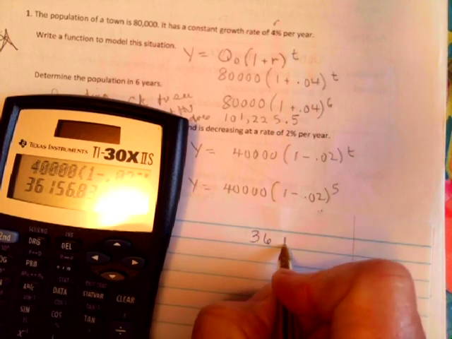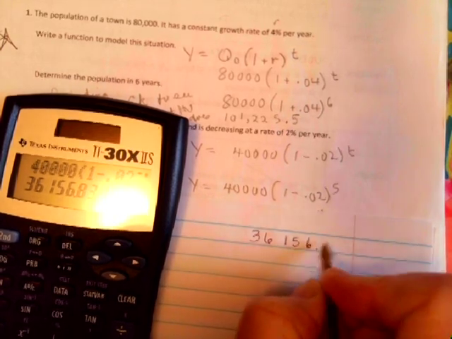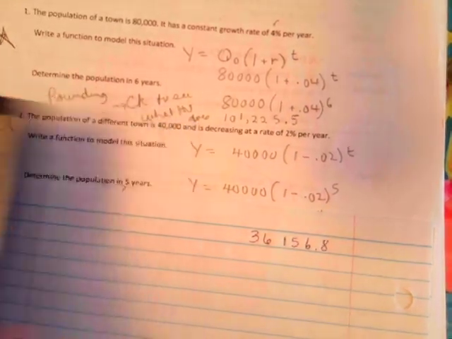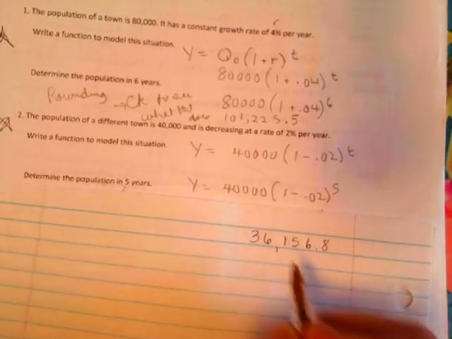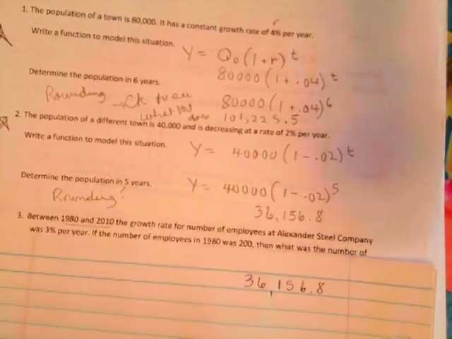The population is decreasing, so after 5 years they've got fewer people than they started with. They have 36,156.8.